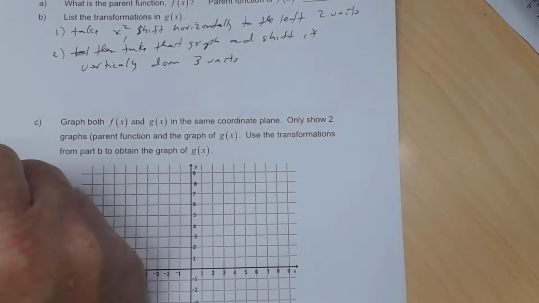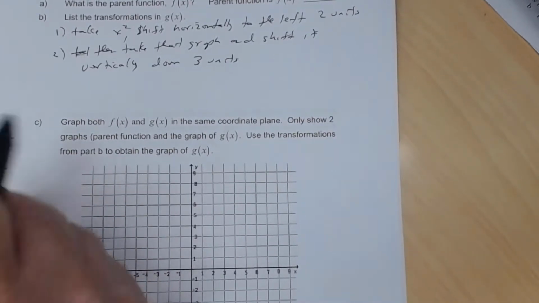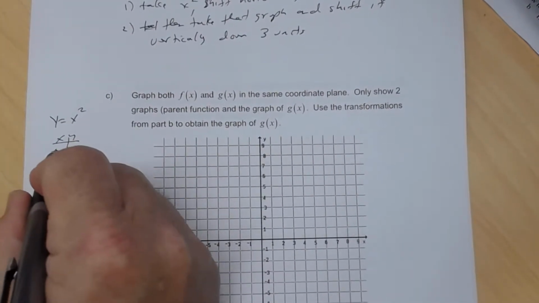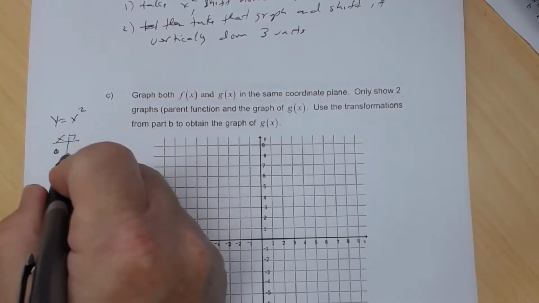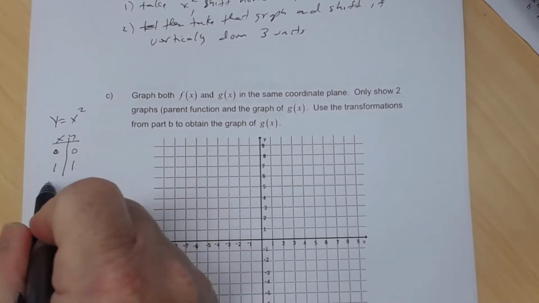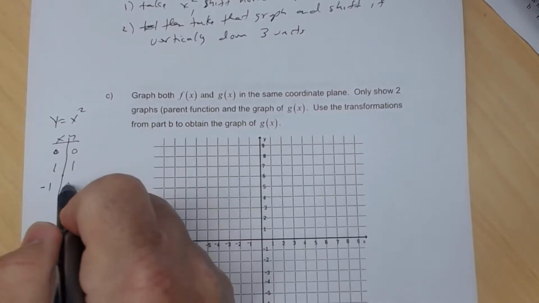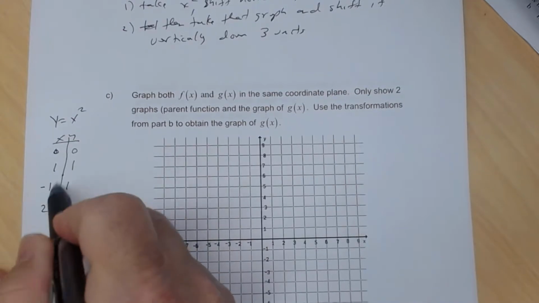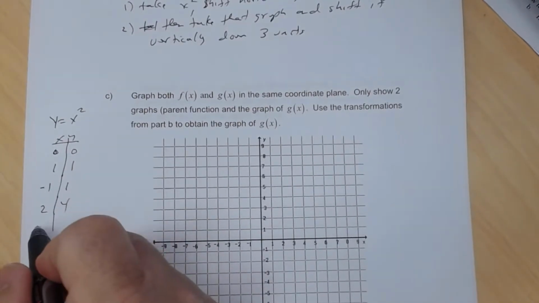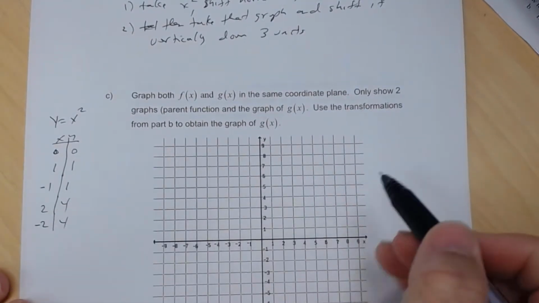Now remember, when graphing the parent function, you must use the points that we mentioned in the lesson. So you have to use 0: when x is 0, y would be 0 squared, which is 0. If x is 1, y would be 1 squared, which is 1. If x is negative 1, y would be negative 1 squared, and negative 1 times itself is a positive 1. If x is 2, y would be 2 squared, which is 4. And if x is negative 2, y would be negative 2 times itself, which is 4 as well.